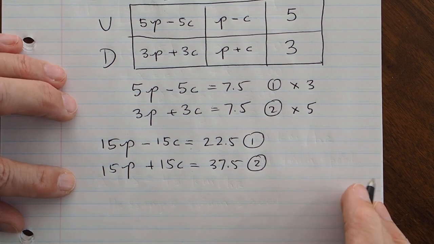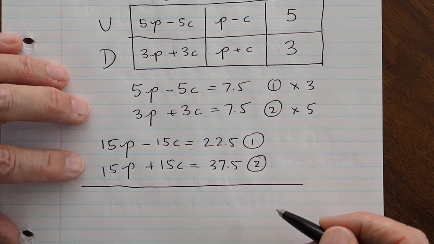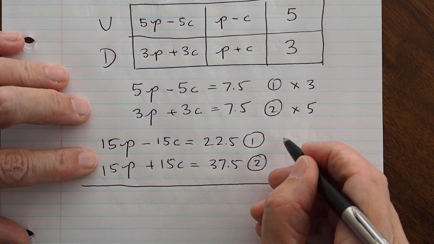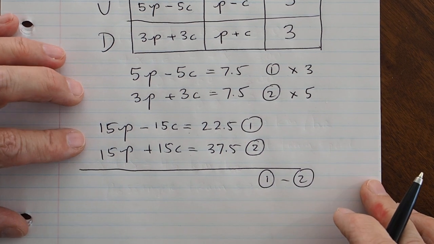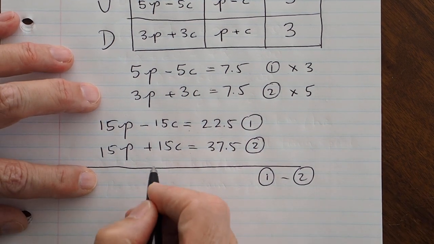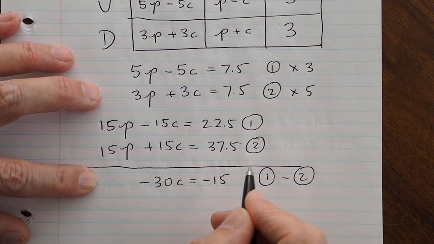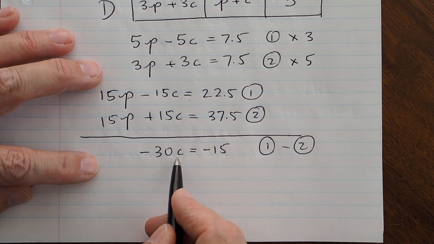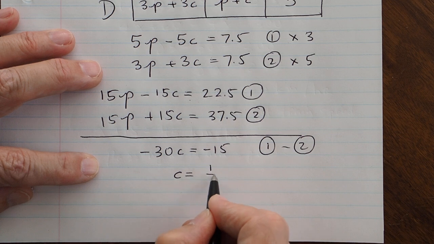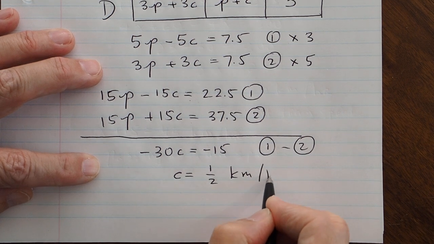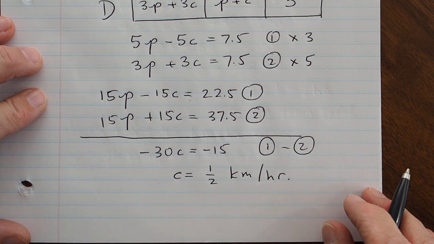Very good so far. And now, remember, I only want c, I don't need p. So I can eliminate in such a way that p dissolves immediately. So I'm going to subtract downwards. 1 minus 2 will kill off the p but keep the c. And I'll have, if I subtract downwards, negative 30c equals, and if I subtract that, negative 15. If you divide both sides by negative 30, c will be negative 15 over negative 30, which is 1/2 kilometer per hour. Current speed, sentence answer as per your teacher's directions.